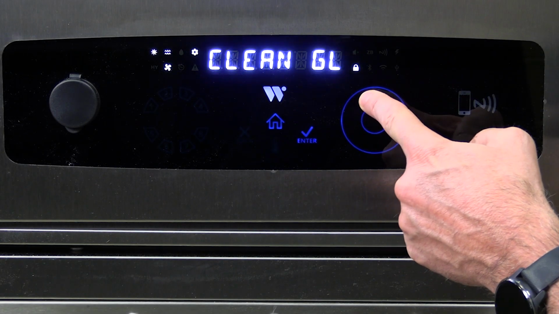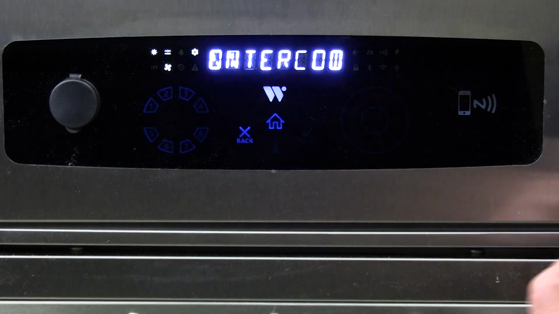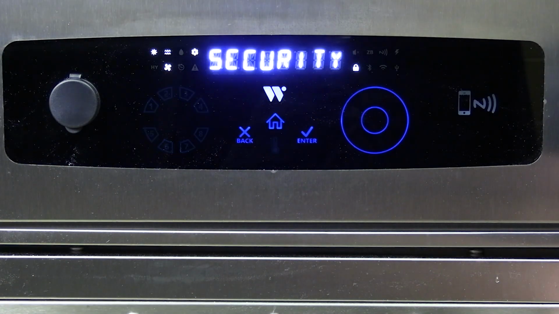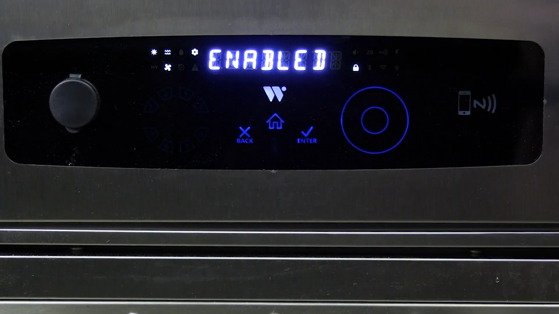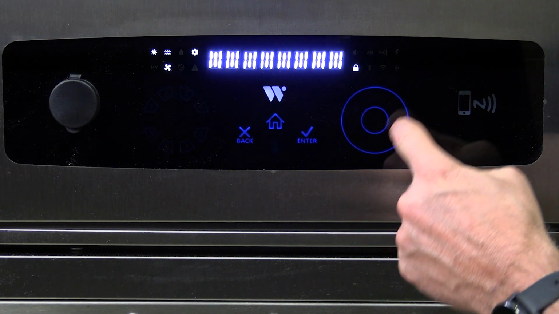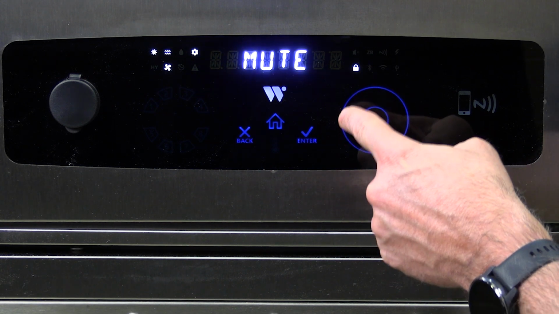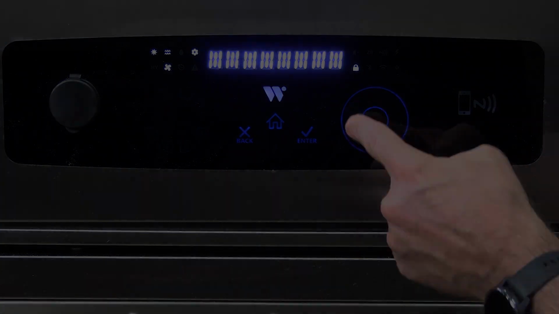Tracing the navigation wheel in a clockwise motion, settings will be displayed. Select Enter. The controller will prompt you to enter the security code. Security will be displayed. To enable or disable the security function, select Enter. Tracing the navigation wheel in a clockwise motion, volume will be displayed. To control the volume of your unit, select Enter. Volume can be set using the navigation wheel. Set your desired volume and then select Enter.